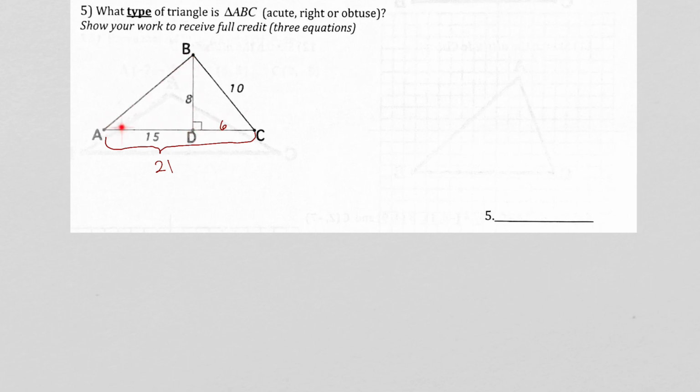Now on this, we'll call this, say, side X. So we have a right triangle here. So 15 squared plus 8 squared is equal to X squared. 225 plus 64 is equal to X squared. This adds up to 289. So X is the square root of 289, which is 17. So now we know that that side is 17.